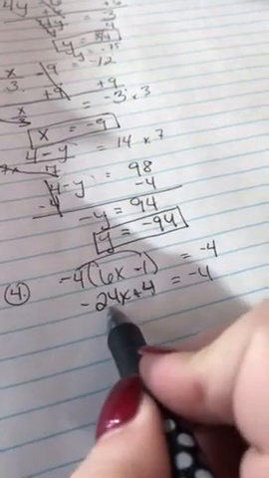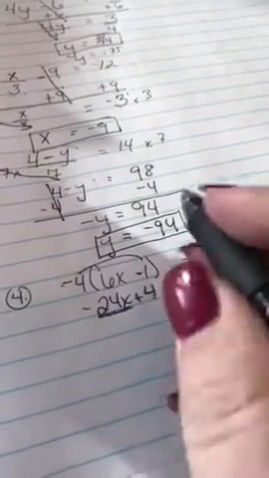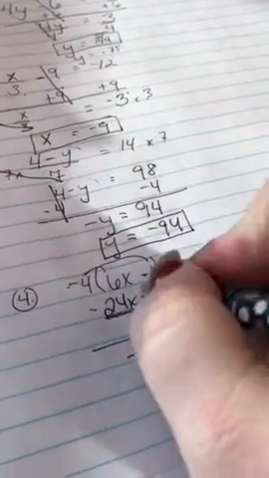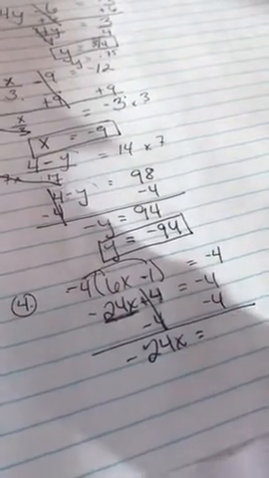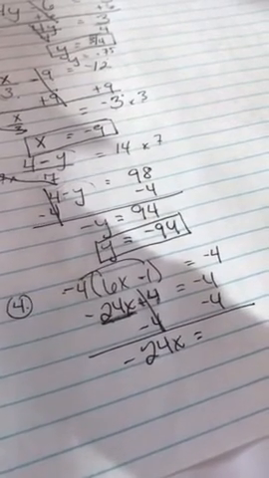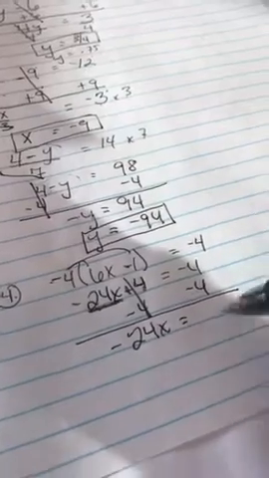Okay, I'm trying to get this term by itself. So to get rid of the 4, I'm going to subtract 4 from both sides. That leaves me a negative 24x. Negative 4 minus 4, be careful, don't make that mistake. Negative 4 minus 4 is negative 8.